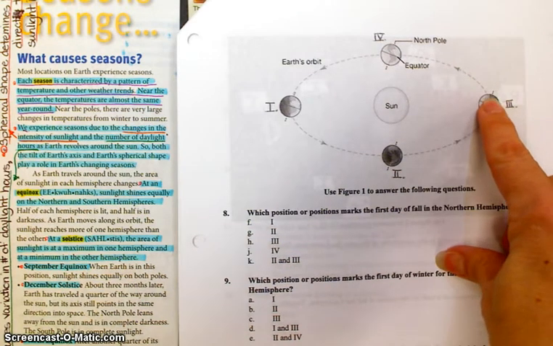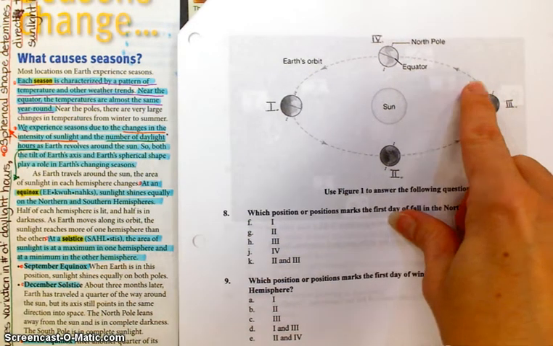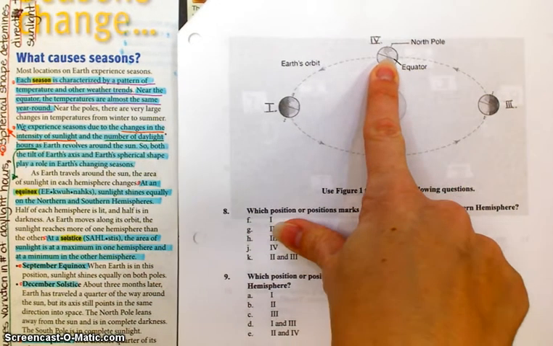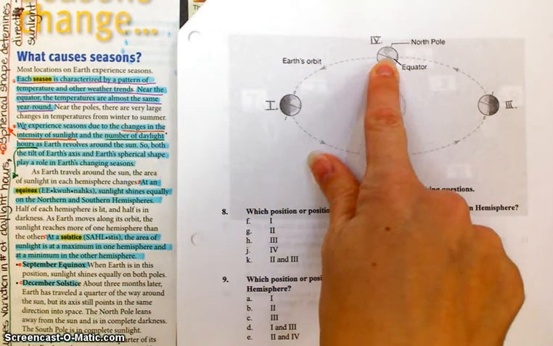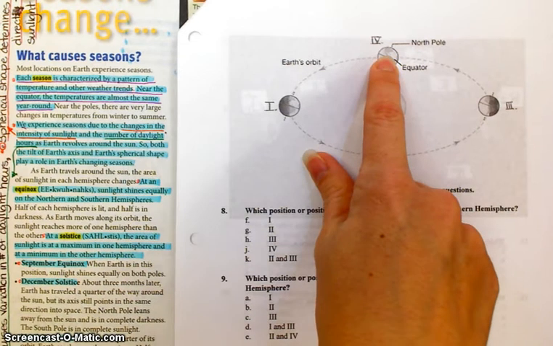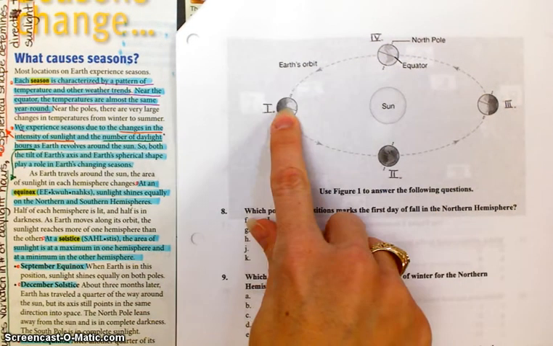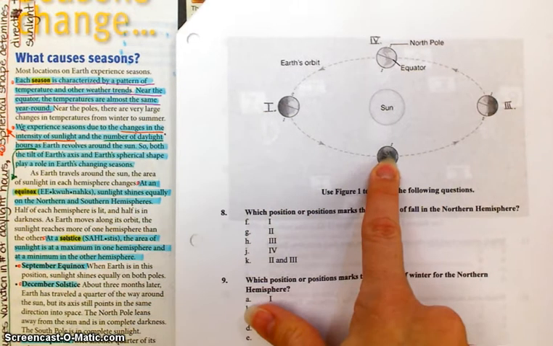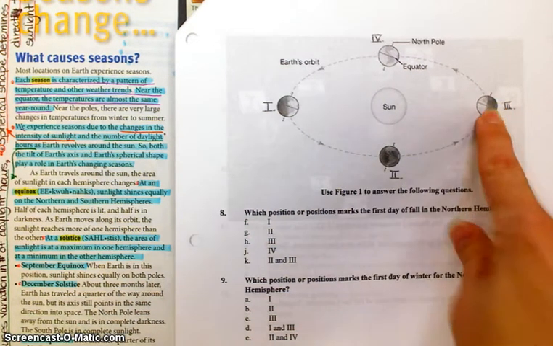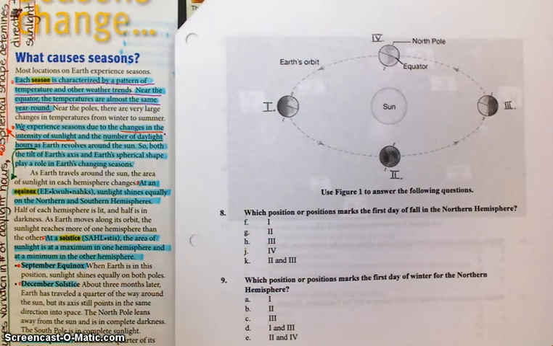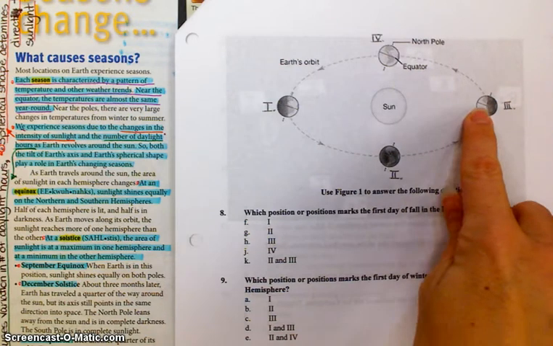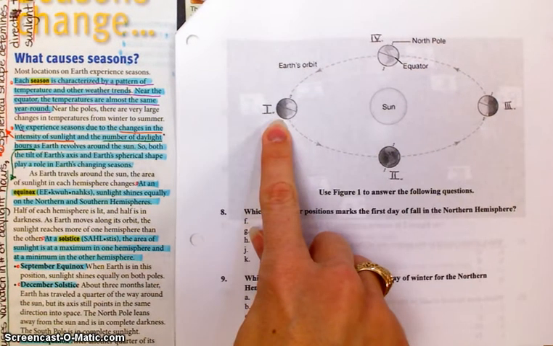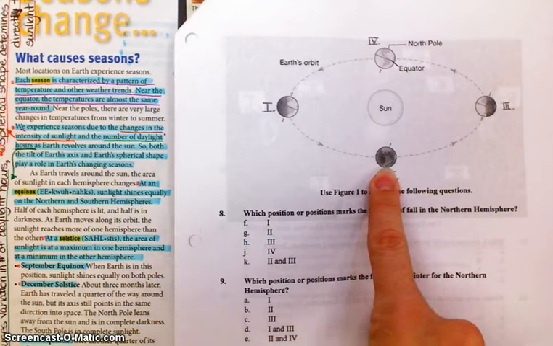If this is the first day of winter in the northern hemisphere, then in 3 months, this has to be the first day of spring because spring comes after winter for the northern hemisphere. Okay, then this has to be the first day of summer for the northern hemisphere, first day of fall for the northern hemisphere, first day of winter for the northern hemisphere. Okay, southern hemisphere, first day of summer. After summer comes fall for the southern hemisphere, then winter for the southern hemisphere, then spring for the southern hemisphere.